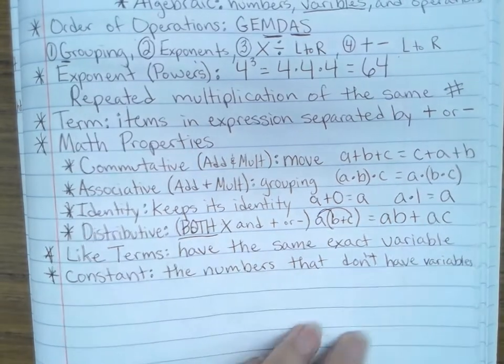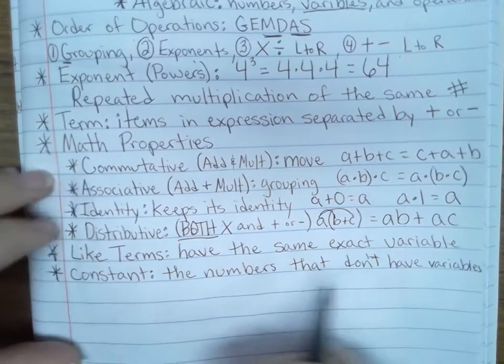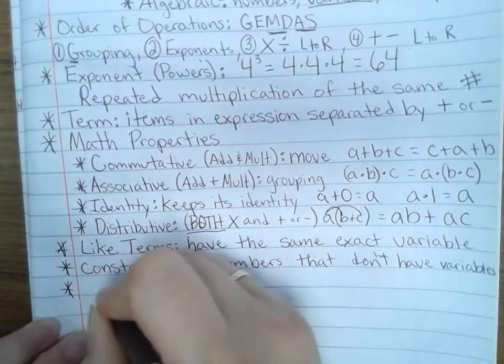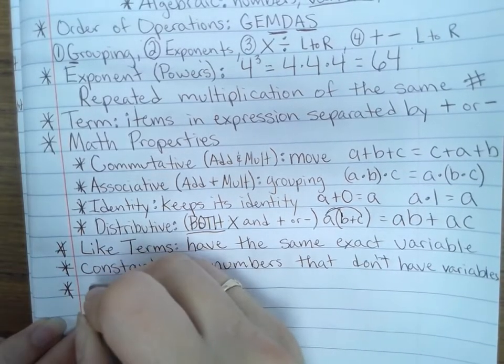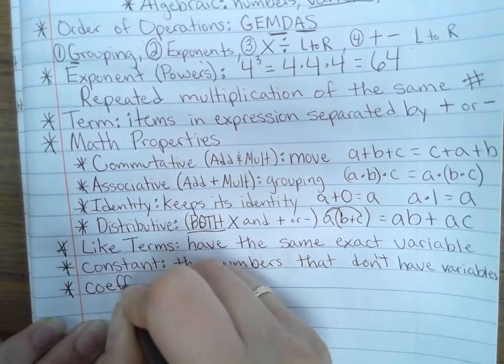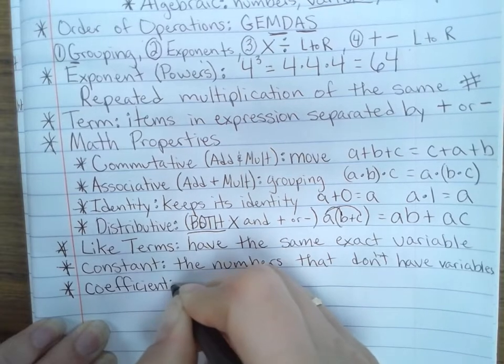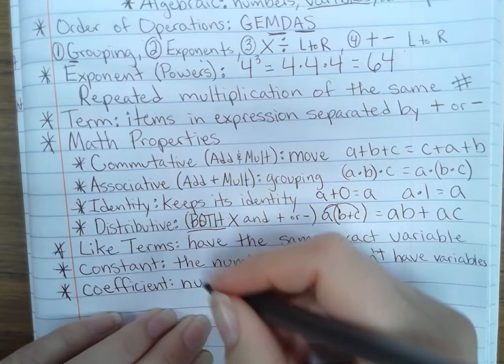Ooh, barely squeezed that one in. We might be able to fit it all in one. That's awesome. Okay, next, coefficient. A coefficient is a number multiplied to a variable.